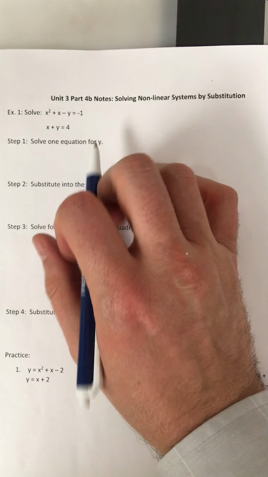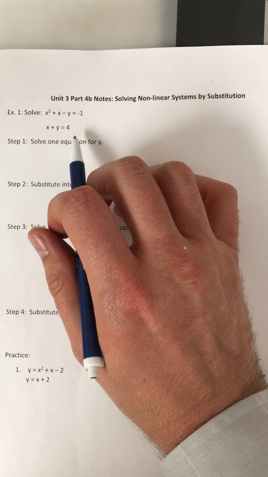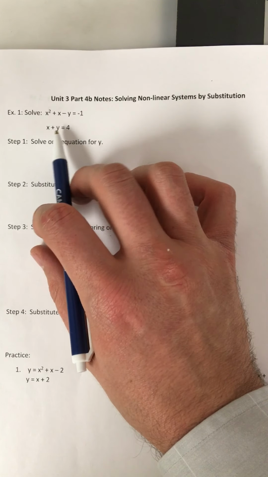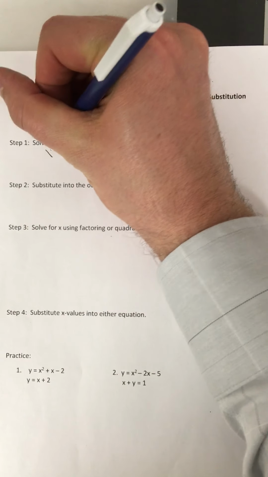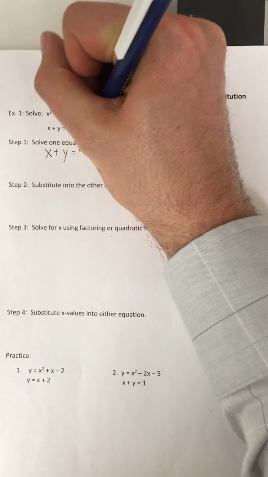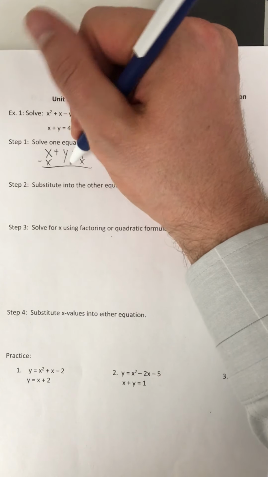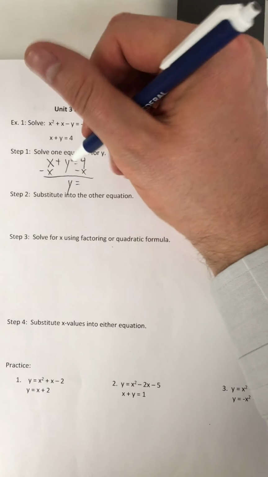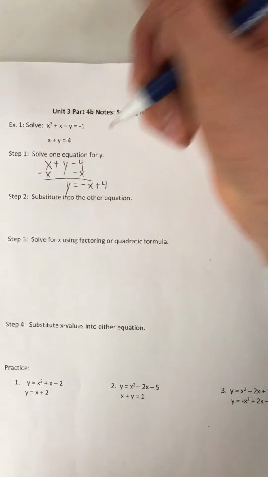If we want to solve this system, first of all we want to solve one equation for y, whichever one looks easier. In this case, probably easier to use the first one. So x plus y equals 4. I'll just rewrite it right here. If I want to get y by itself, I would just subtract x from both sides of the equal sign. So that's going to say y equals, it's not negative 4x, it's 4 minus x, or negative x plus 4.